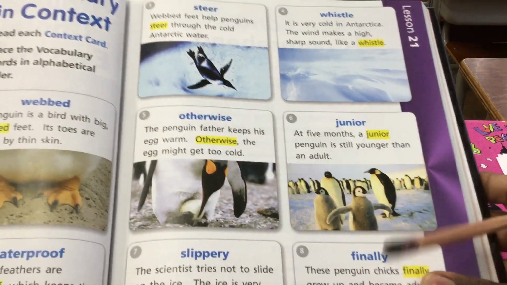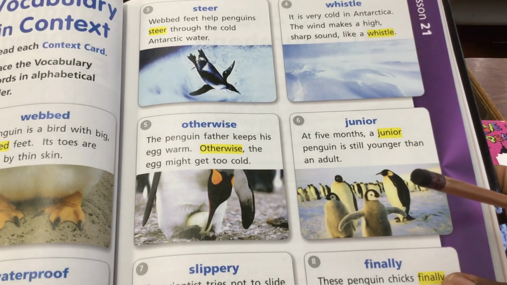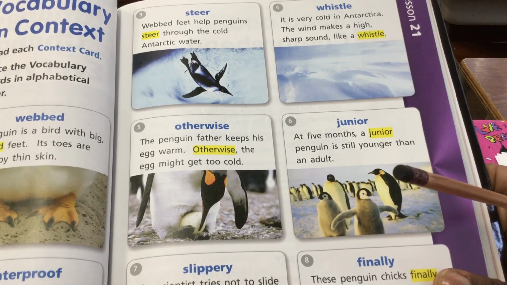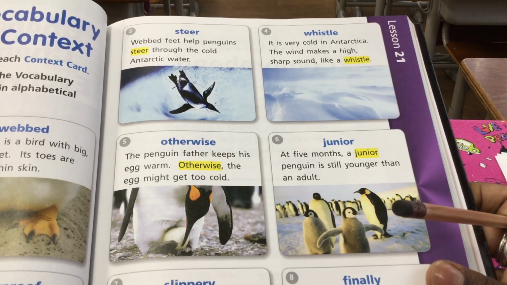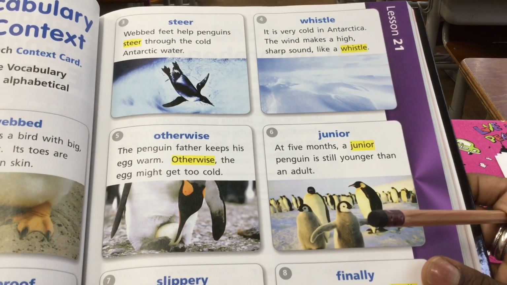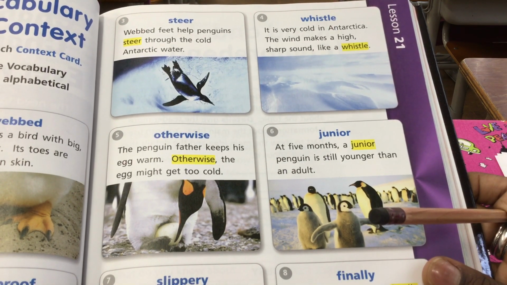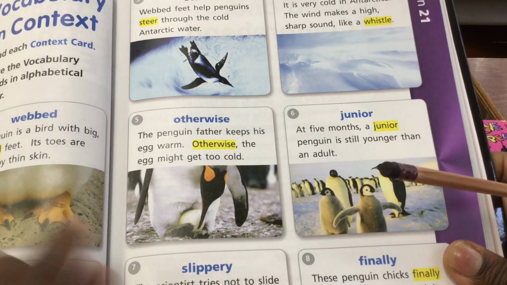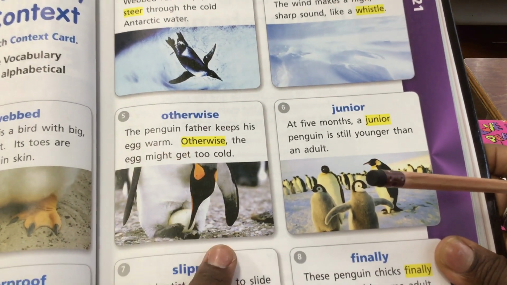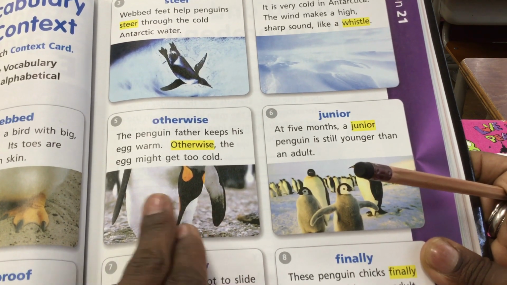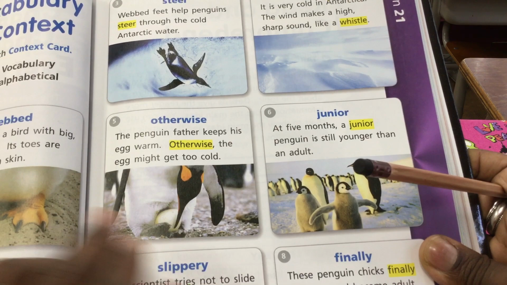Steer. Webbed feet help penguins steer through the cold Antarctic water. Whistle. It is very cold in Antarctica. The wind makes a high, sharp sound, like a whistle. Otherwise, the penguin father keeps his egg warm. Otherwise, the egg might get too cold.